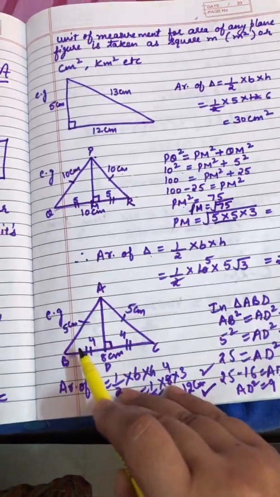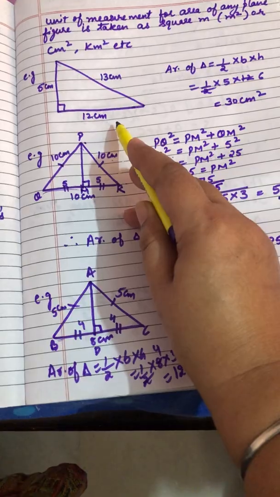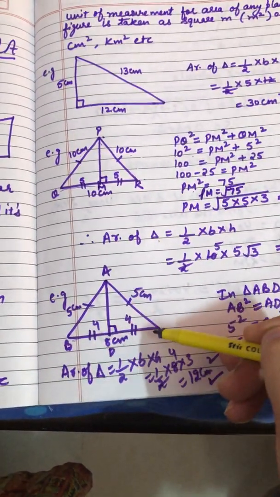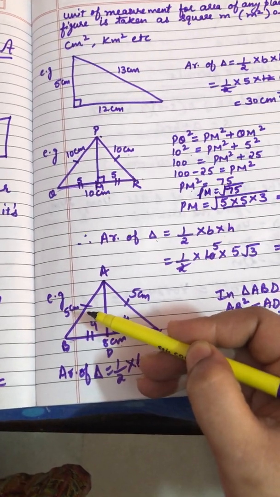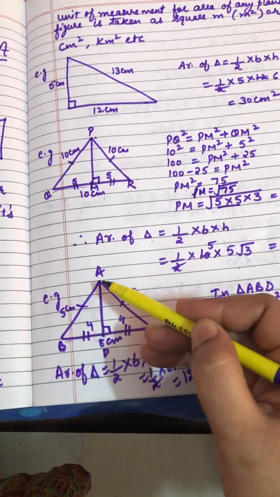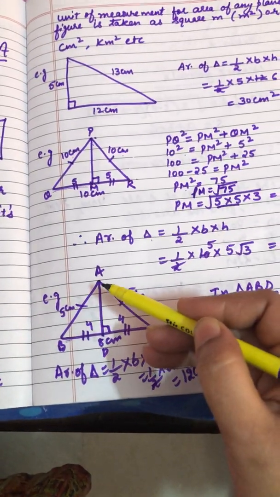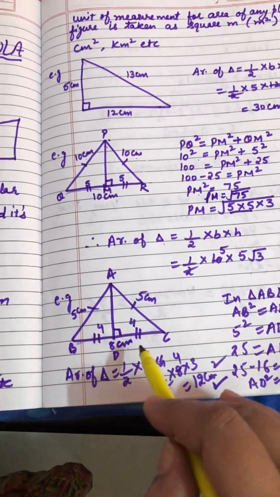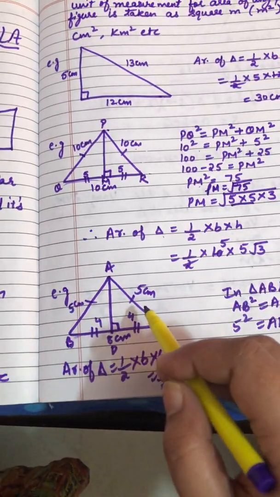Now we have discussed about right angle triangle, equilateral triangle. Now let us take a case of isosceles triangle. Isosceles triangle is that triangle whose any two sides are equal. So take an example of triangle ABC, where AB is 5 centimeter and AC is also 5 centimeter and BC is 8 centimeter. Again we have to find its area.